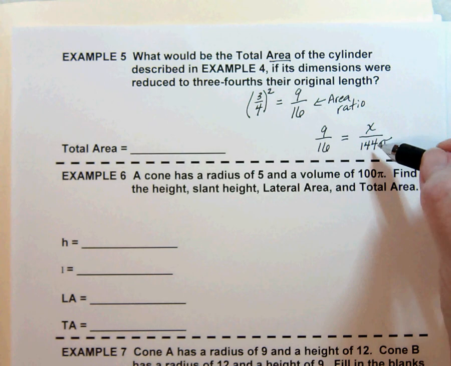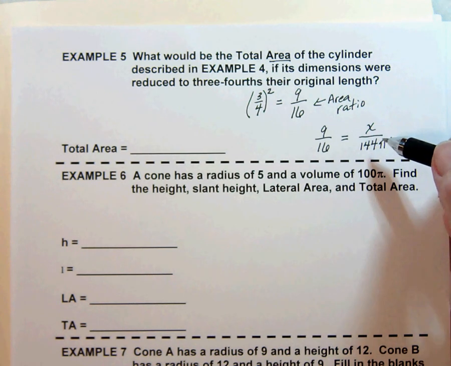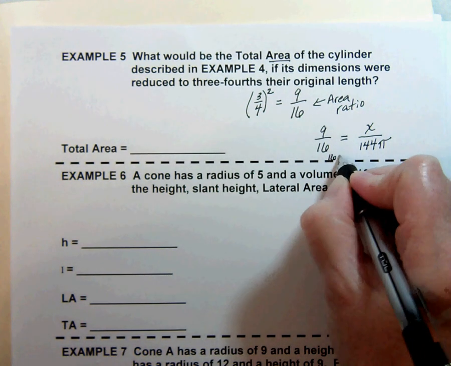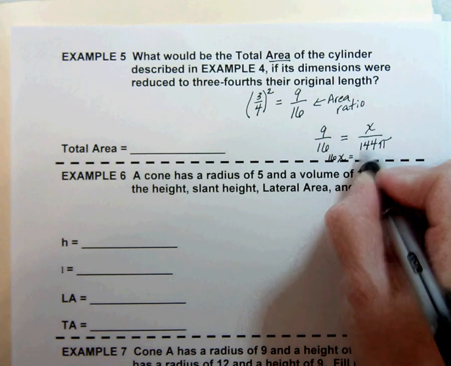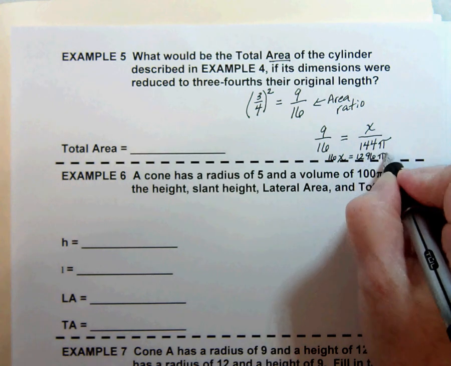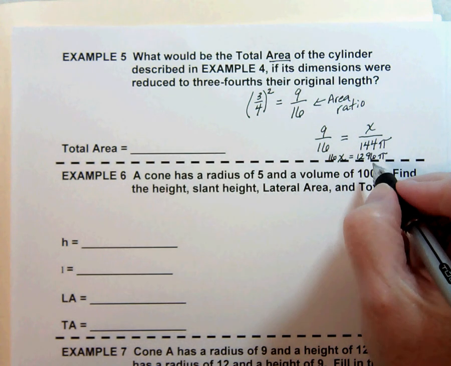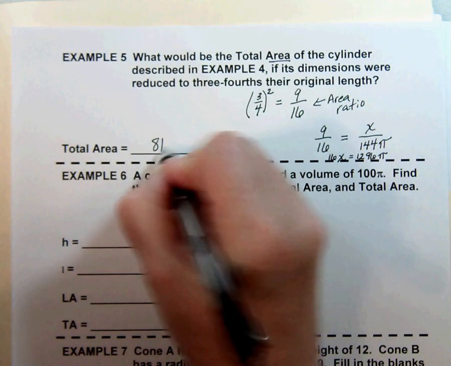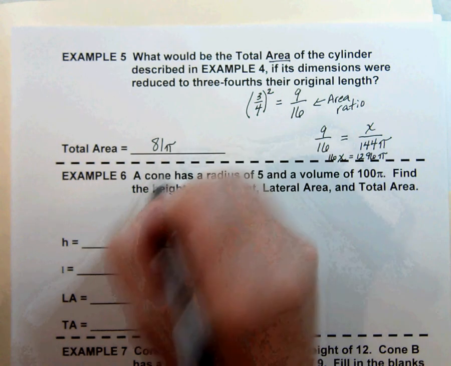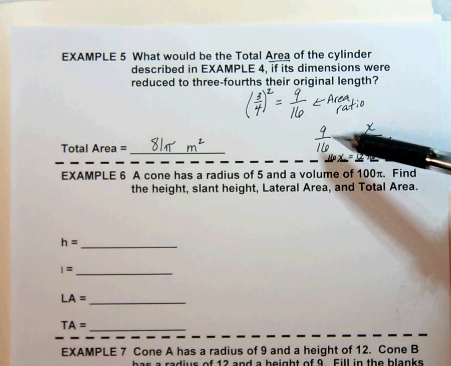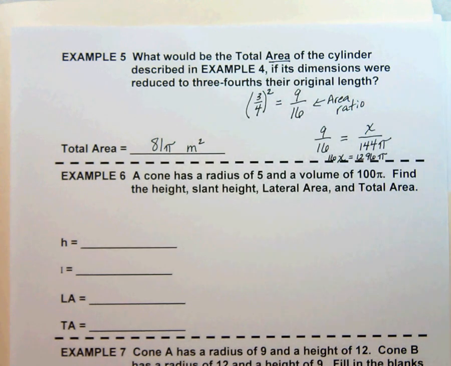Now just cross multiply 144 times 9. I've kind of run out of room, but let me write it. It's 16 times x. You cross that with that. And then 144 times 9 is 1,296 pi. If you divide that number by 16, you get 81. So the answer, I'll just put it over here, is 81 pi. That's the new one that got smaller. But we know the ratio of areas is always the square of whatever the scale factor is.